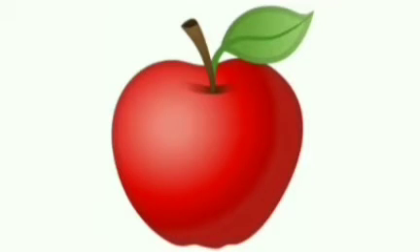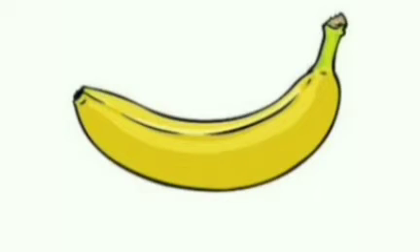What's this, children? It's an apple. And what is the color? Red. This is lady's finger and color is green. It is banana and the color is yellow. What is this, children? A cat. And what is the color? It is a black cat. Now this is cloud. And what is the color? It is blue. Cloud.